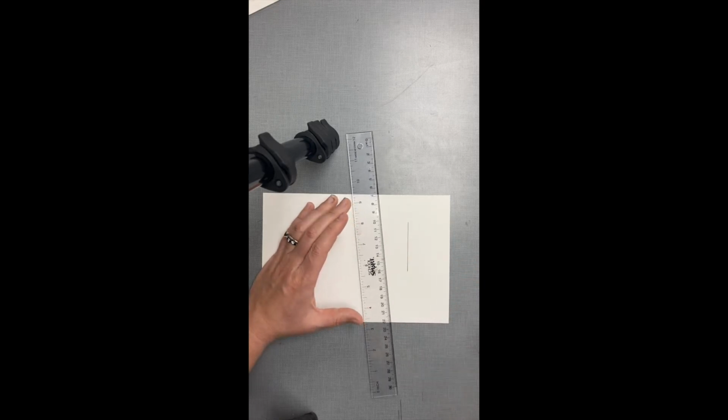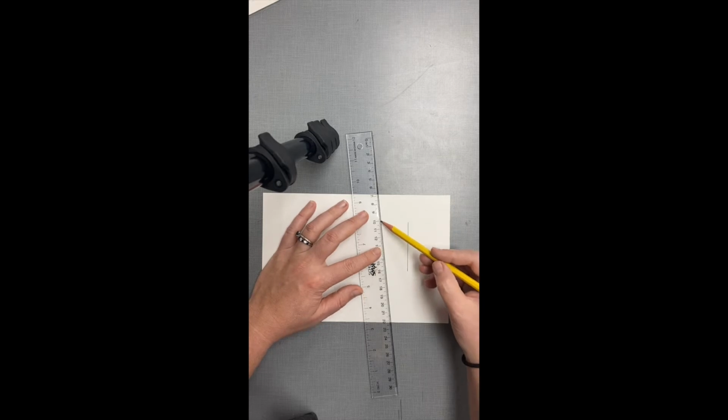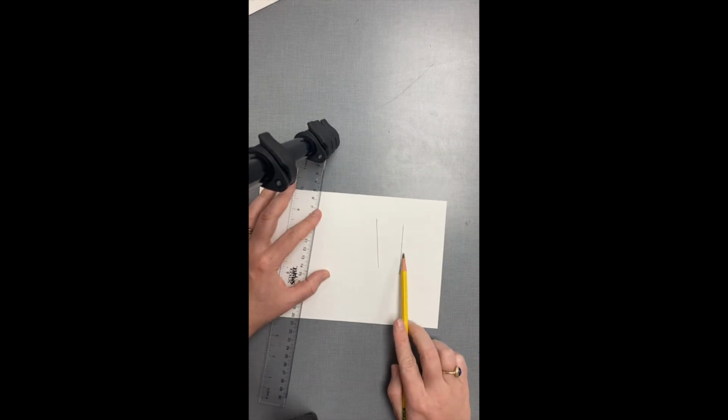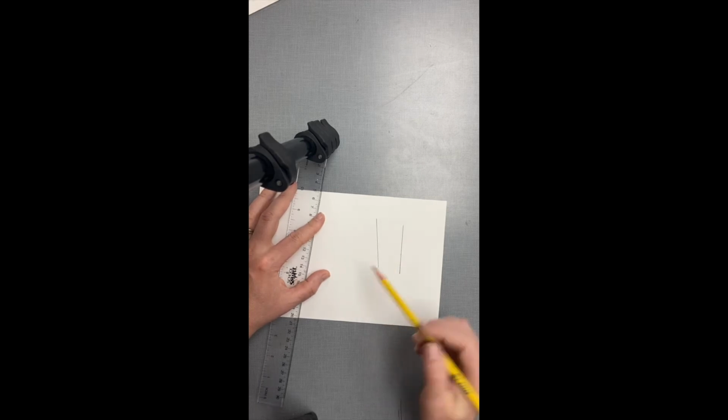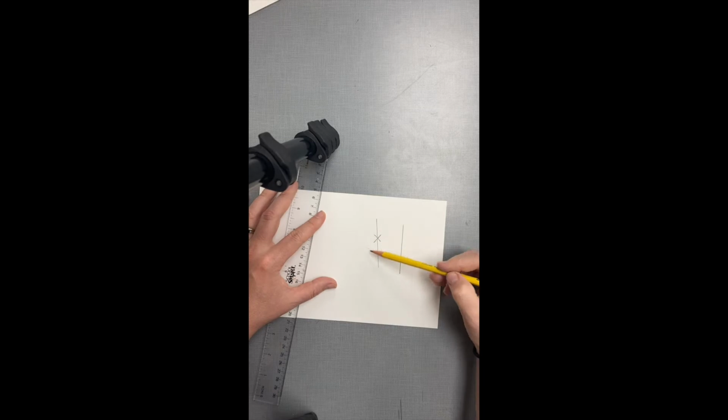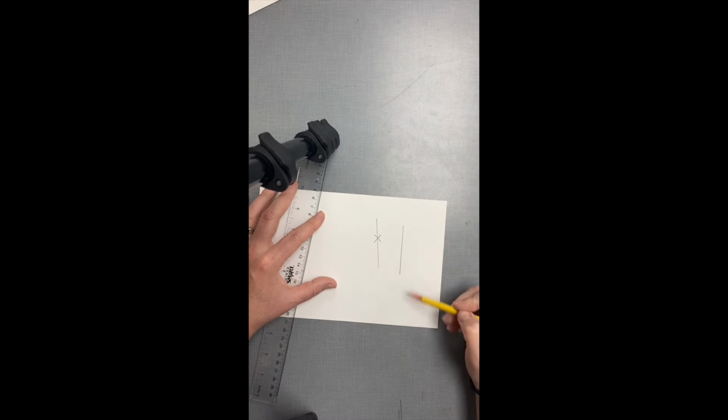If I tilt my ruler just like that, I now have a slanted line. Hopefully you can tell a difference. This is the straight one, this is the slanted one. This is not what we want to do. There will be no slanted lines in your entire drawing like that. So that's a slanted line, and that's a vertical line.